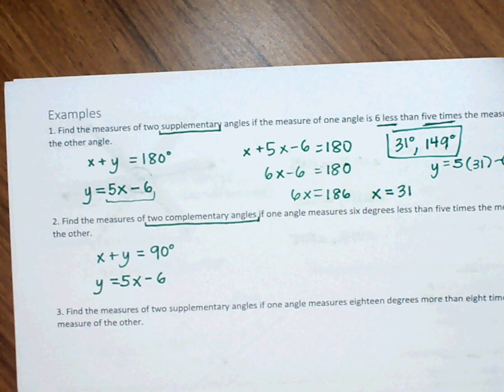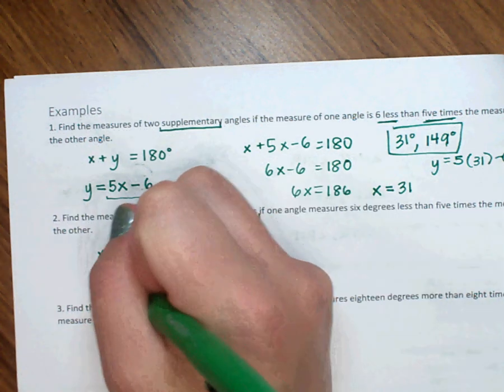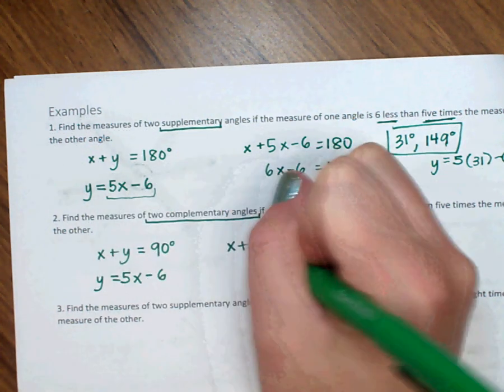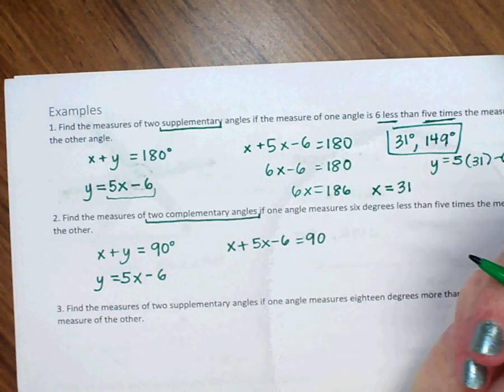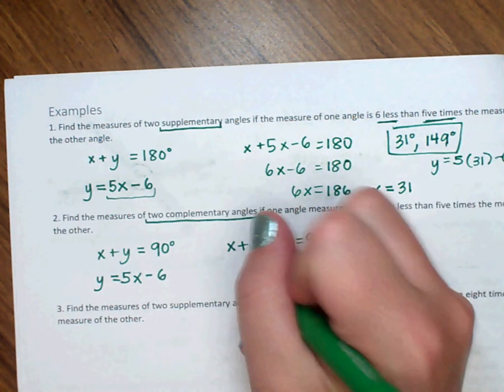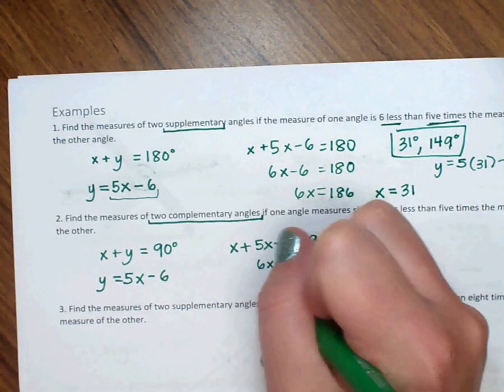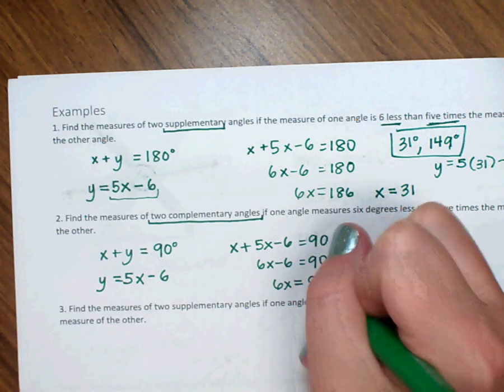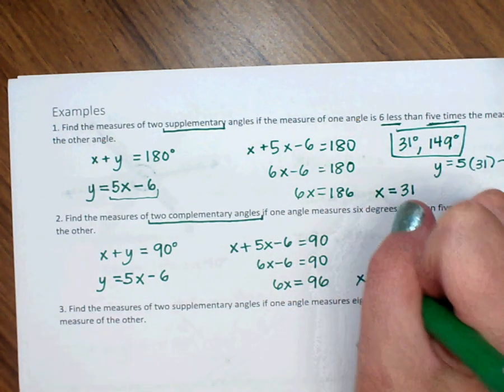You don't have to do substitution. Okay, so x plus 5x minus 6 equals not 180 this time, but 90. 6x minus 6 is 90. If we add 6 to both sides, we get 6x equals 96, which means that x is 16.